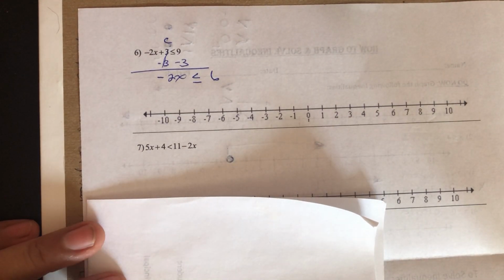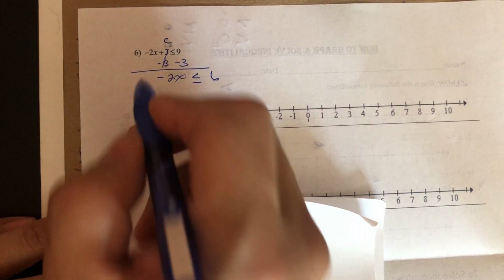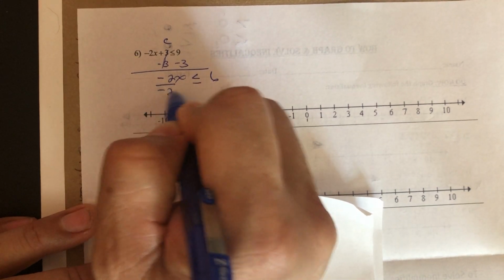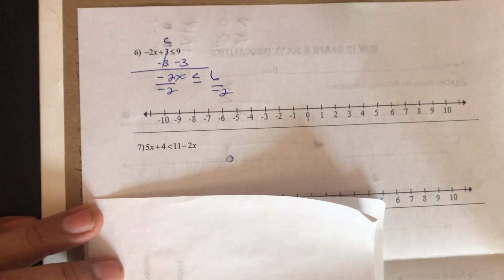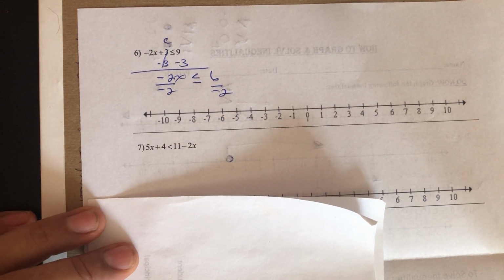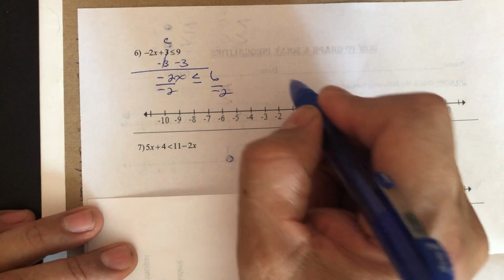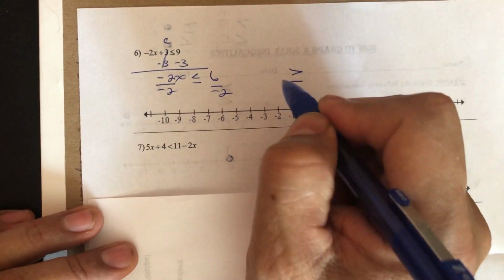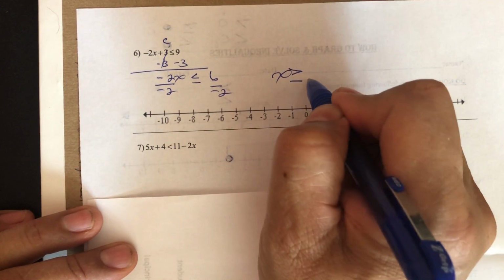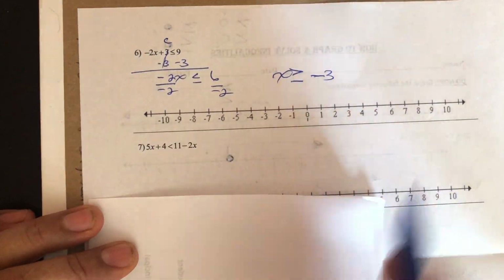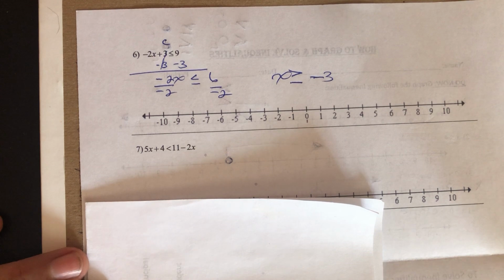So I did my first step. I'm going to do one more step, which is dividing by negative 2. And if you remember, all right, in the definition before, when we divide by a negative, what happened? This symbol changed direction. So that means now it's going to become greater than or equal to. So I'm going to have my x here, and that gives me negative 3 because 6 divided by negative 2 is negative 3.